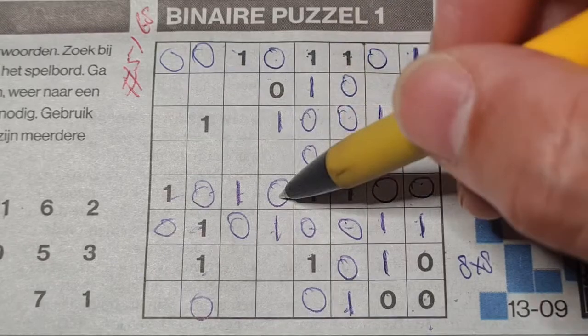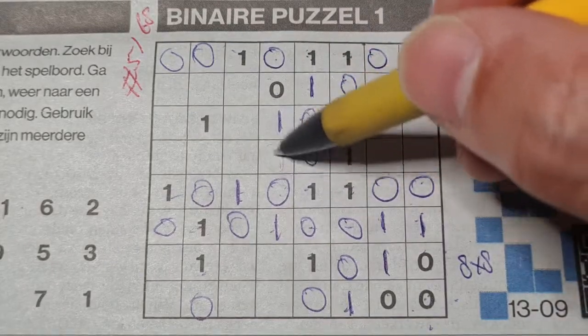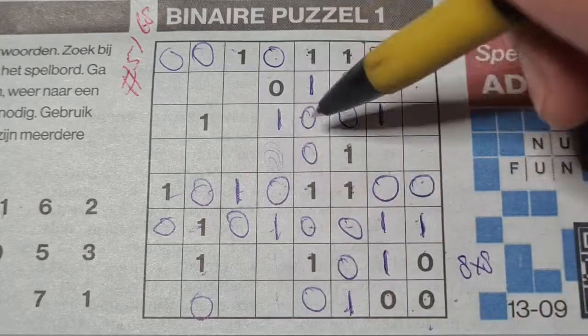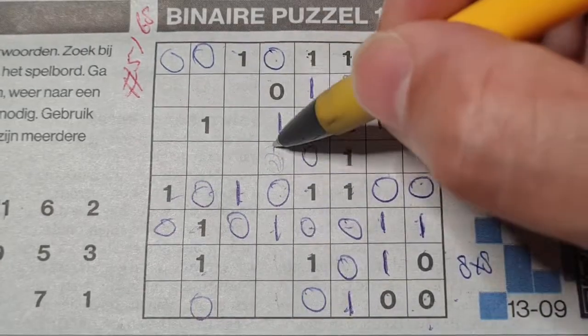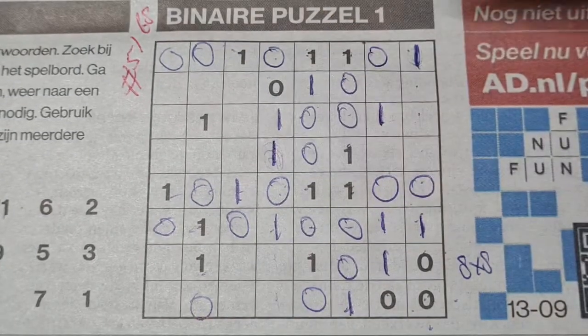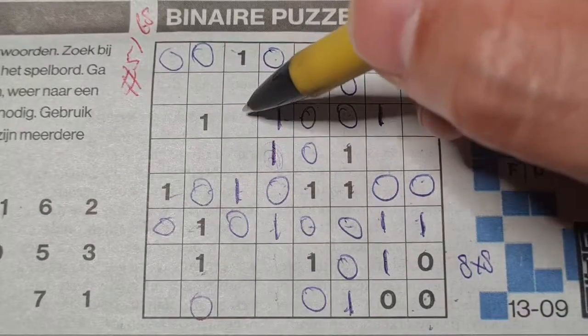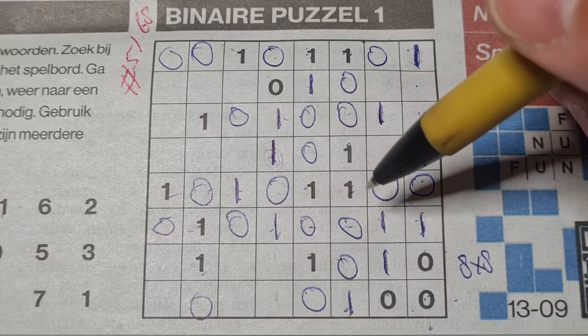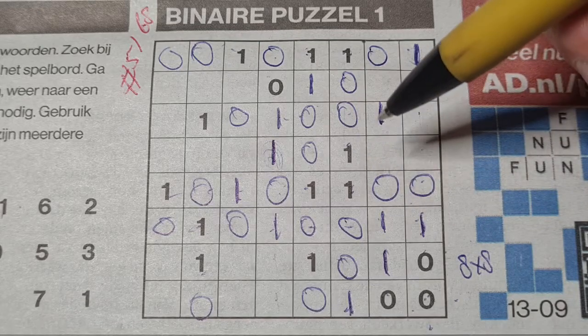Now, we have here 3 zeros. If I place number 4 there, then we have 3 ones in a row in this column. Not allowed, one of the rules, so this should be a 1. Between 2 ones comes a zero. And then I need to think.